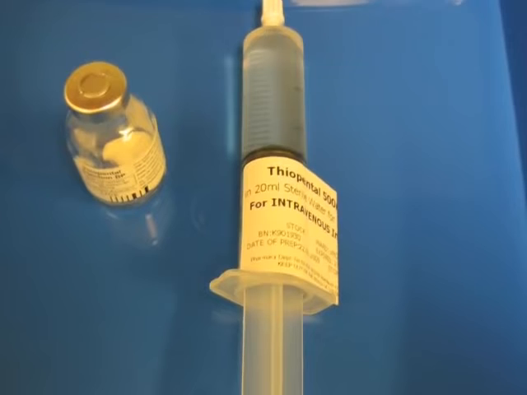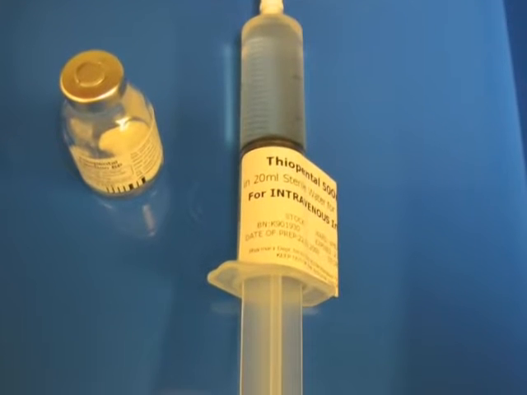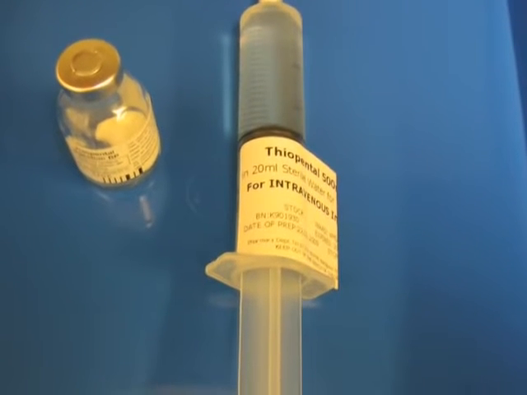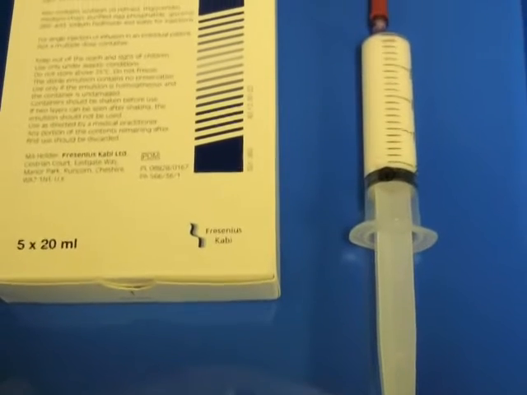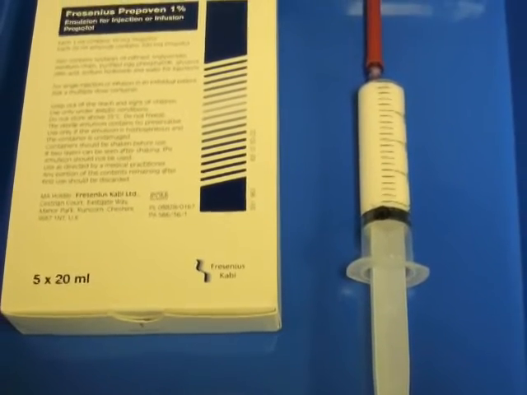Commonly used induction drugs are either thiopentone or propofol. Thiopentone is available as 500 mg in a vial and is diluted to 20 ml. Propofol is available as 1% in a 20 ml ampule.